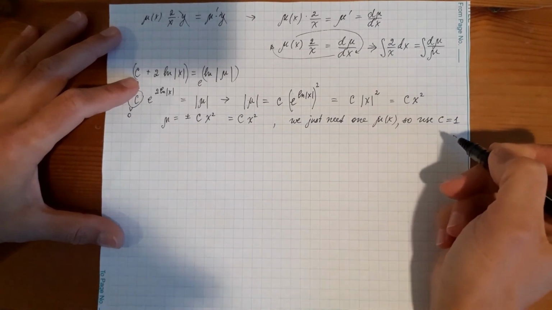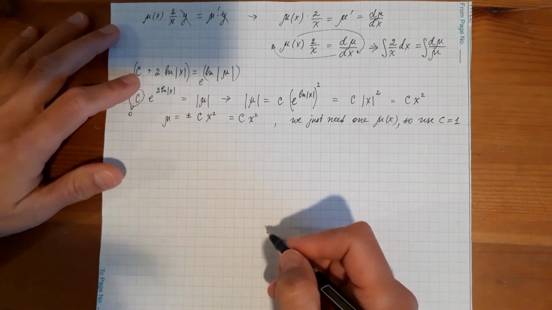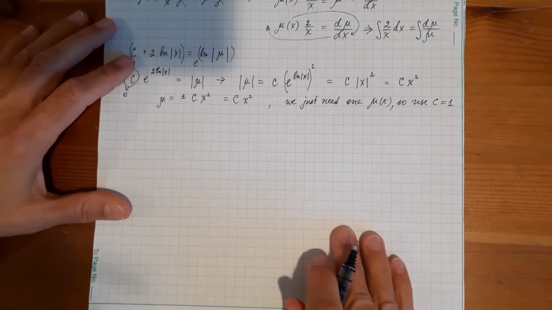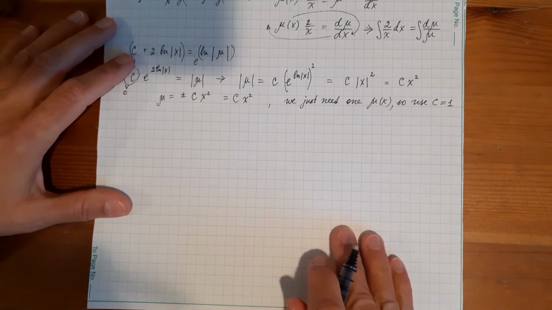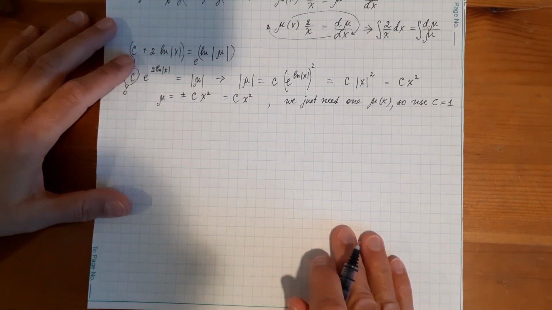Can you use c equals 2? Yes, guys. You can use any c, actually. Your answer is not going to be different because you are using a different integrating factor, because the integrating factor is just like an auxiliary thing over here. It helps and it leaves. It's not going to leave a trace of itself in our equation. So that's up to you.